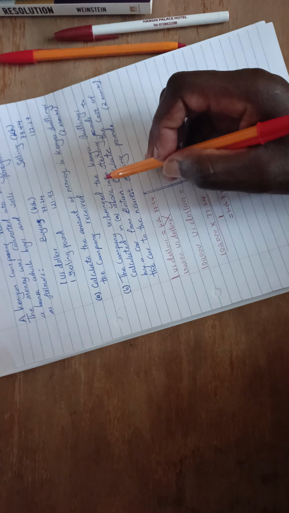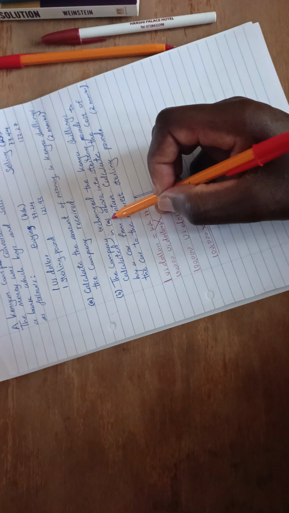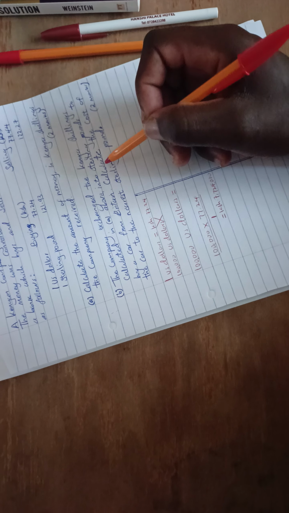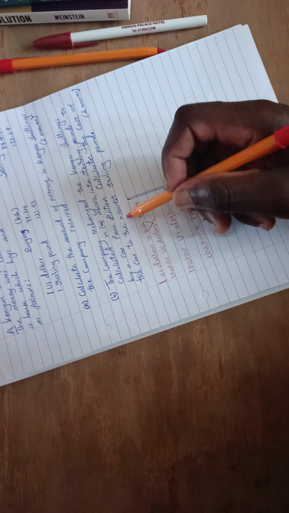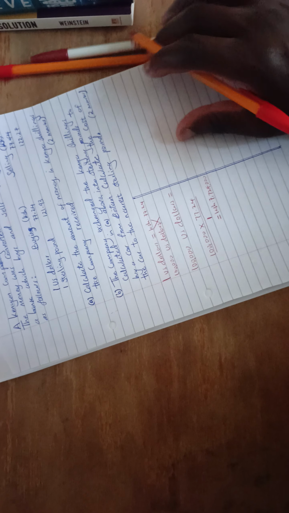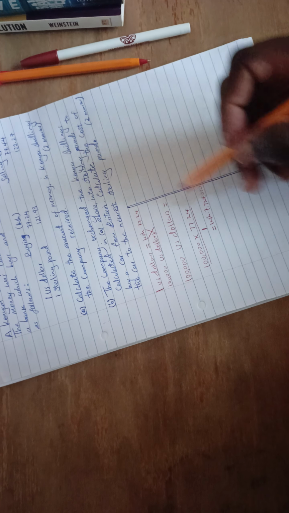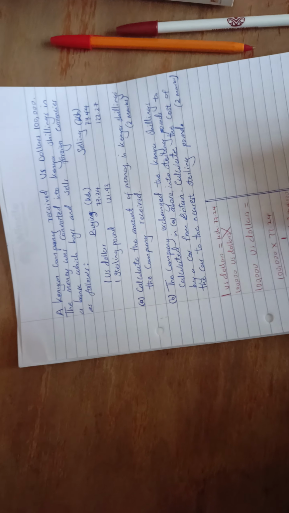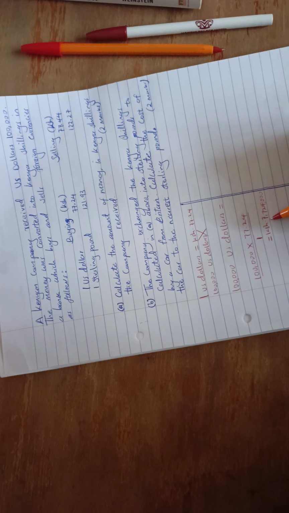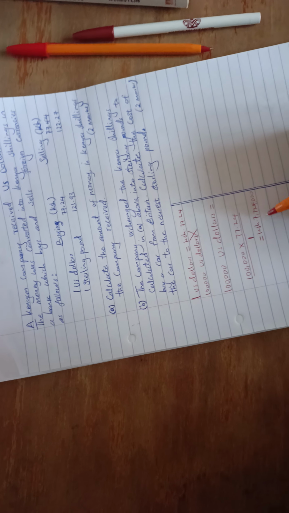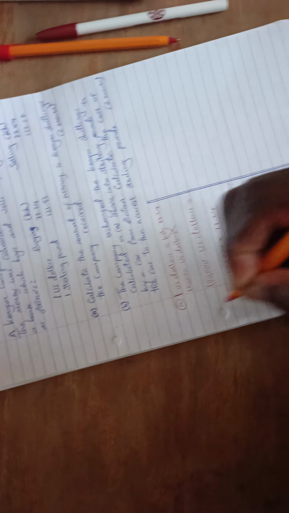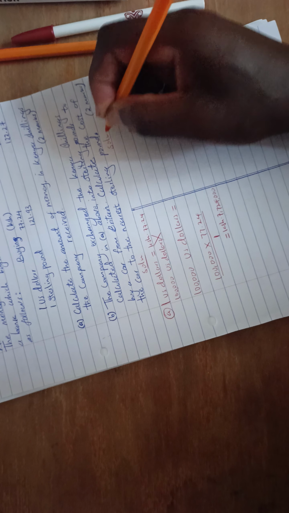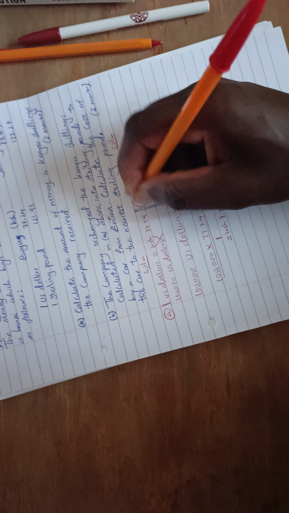The company exchanged the Kenya shillings calculated in A above into sterling pounds to buy a car from Britain. Calculate the cost of the car to the nearest sterling pound. Now, we are told that the company exchanged these Kenya shillings into sterling pounds, and when you are exchanging Kenya shillings into foreign currency, you are going to use the selling column. Therefore, this was the solution for A, and then again the solution for B. Let's work out here.